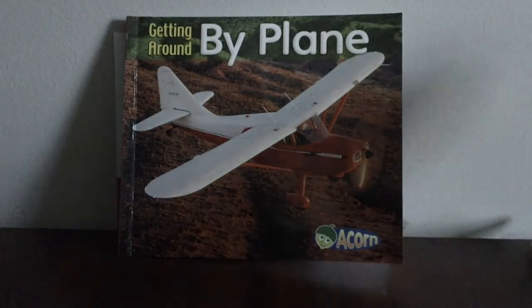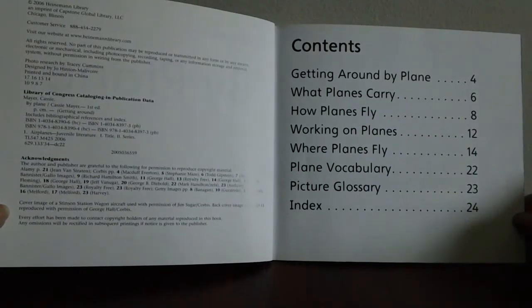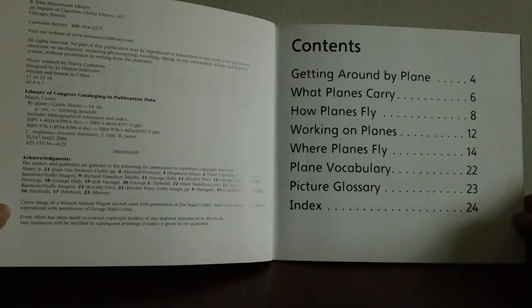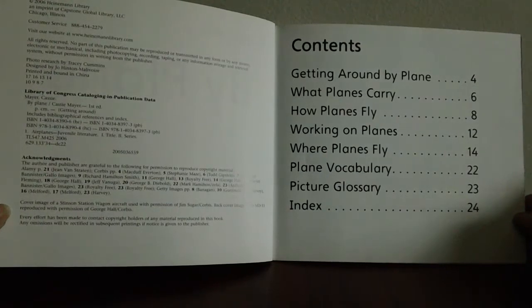Getting around by plane. Contents. Getting around by plane, page 4. What planes carry, page 6. How planes fly, page 8. Working on planes, page 12. Where planes fly, page 14.